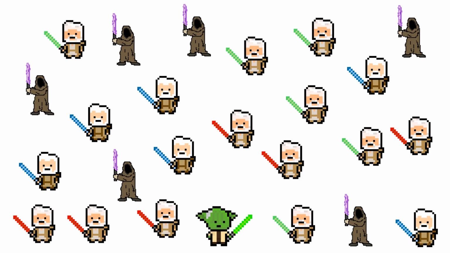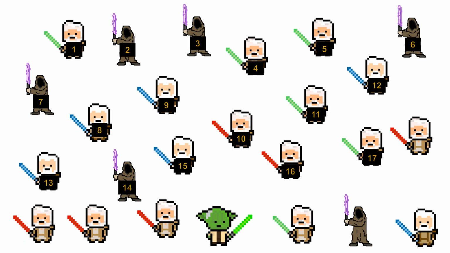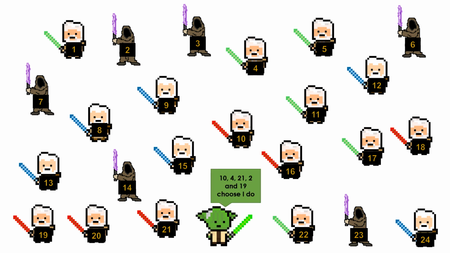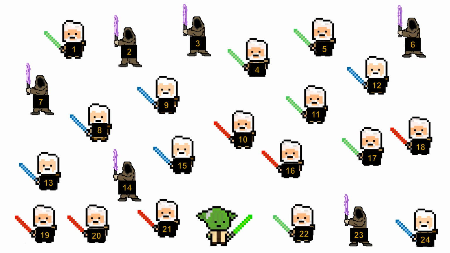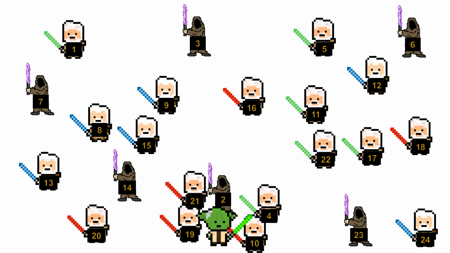So back to our population, Master Jedi Yoda wants to find out who are the strongest Force users. So what he might do now, he might give a number to all the population of Jedi that he has available, and then he creates a random number generator. So from that random number generator, there we go. He randomly chooses those Jedi. And so here they come. Here comes those Jedi. So number 19, 21, 2, 4, and 10.